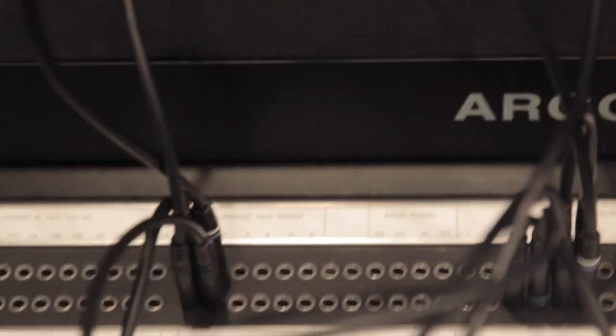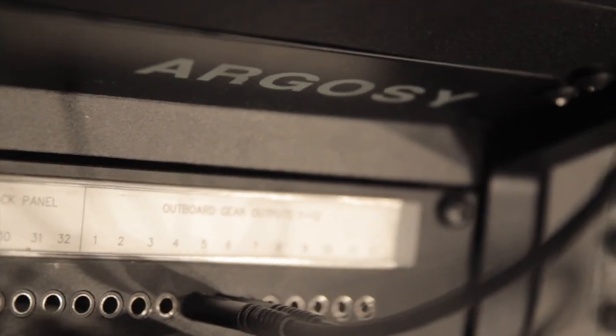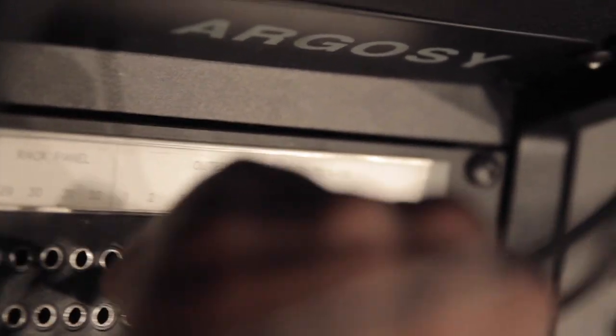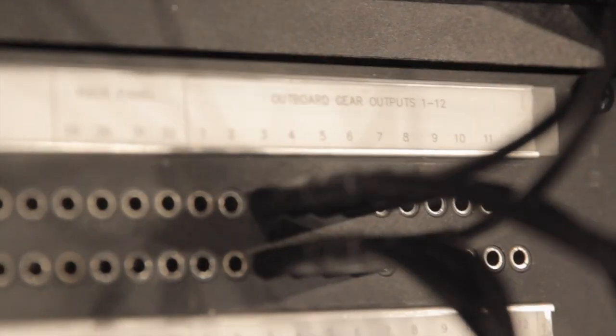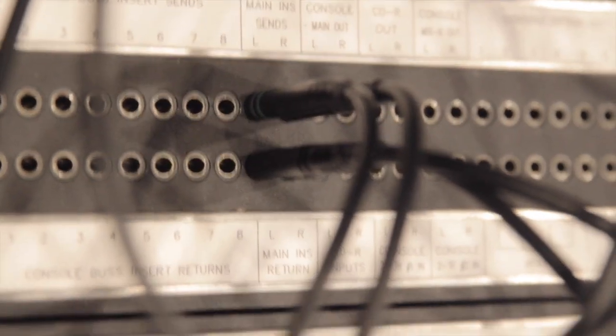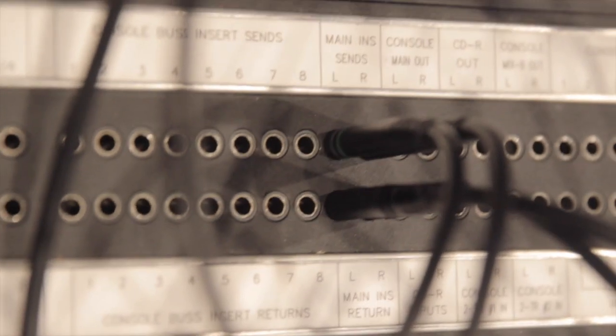Alright, so now you've got the signal going into the compressor. It can't stay at the compressor. It has to come back out of the compressor. In to main, and the bottom is in. Return it. Return. Okay, so now it came back out.